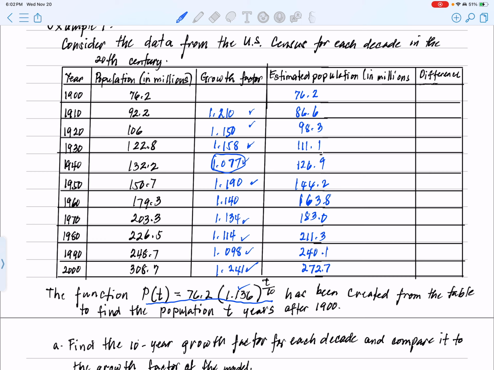So the model underestimates the population in every decade except in 1900. So the least accurate decade is the year 2000, when the population estimate is off by 36 million. That's quite a big difference. So it's quite off. So a graph can be useful for this.